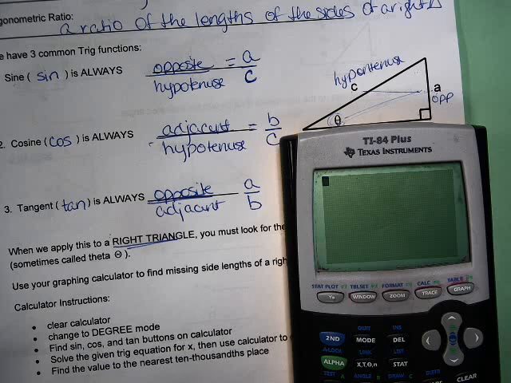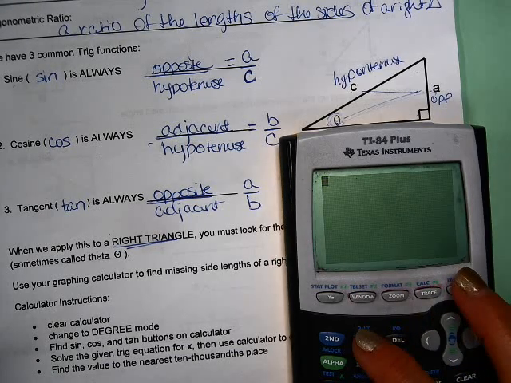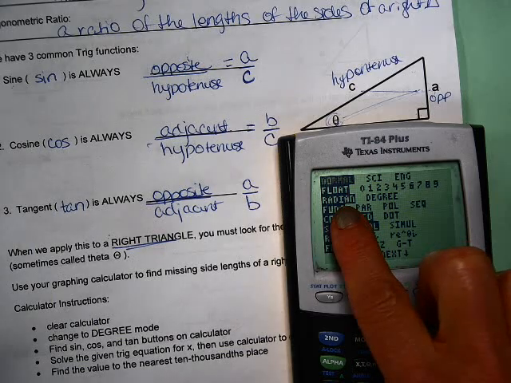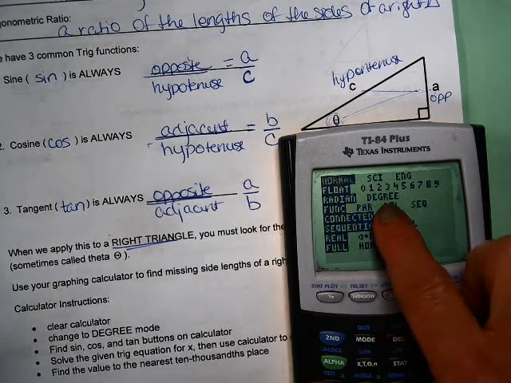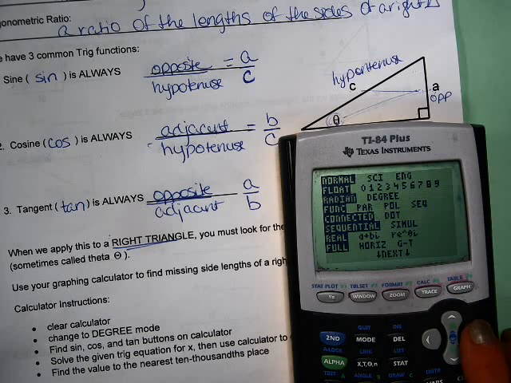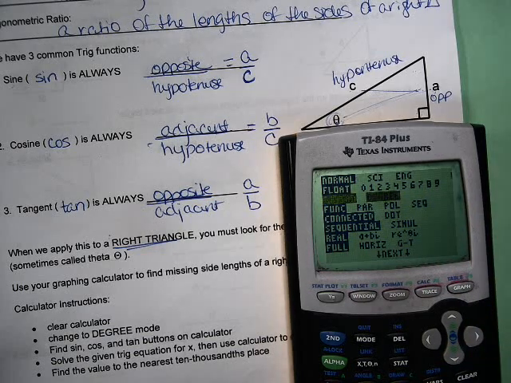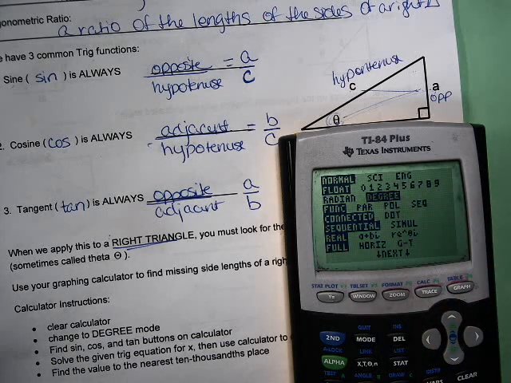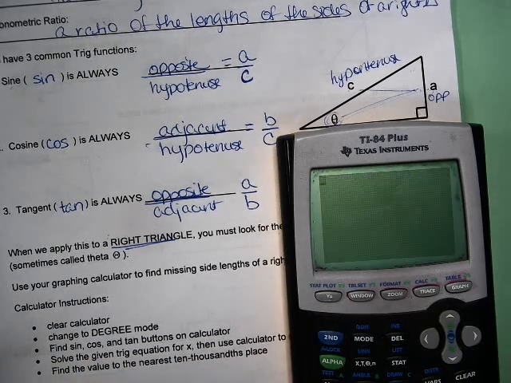The calculators are automatically in a mode called radian, and radian mode is something we're going to discuss later, but when we're talking about angles, we're going to refer to them as degrees. So I'm going to arrow down and to the right and hit enter, and now I'm in degree mode. So my calculator will understand the numbers that I put in for the angle measure to be actual degrees. All right, then I exit out of there.